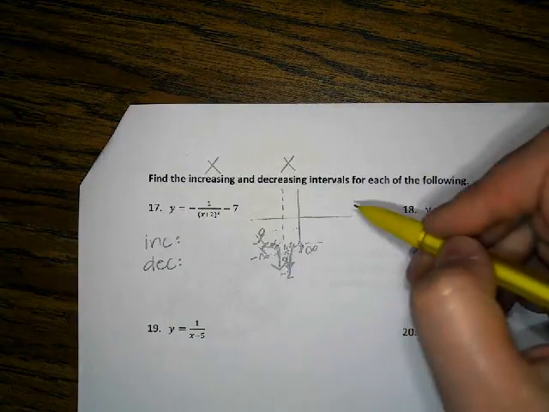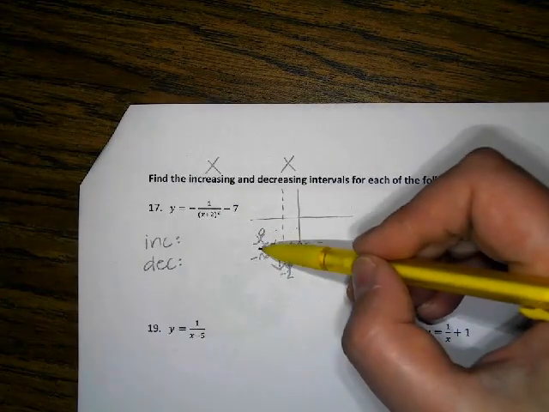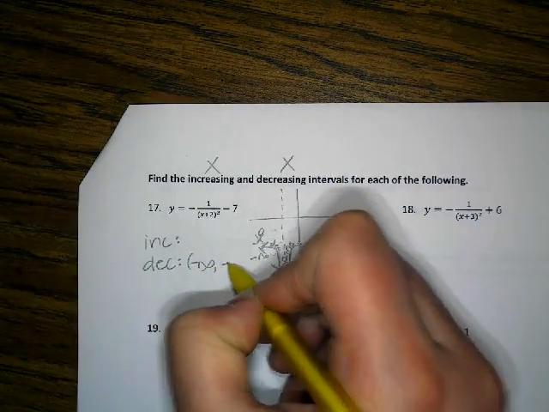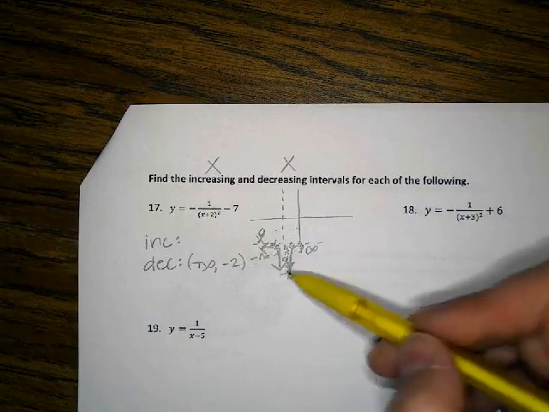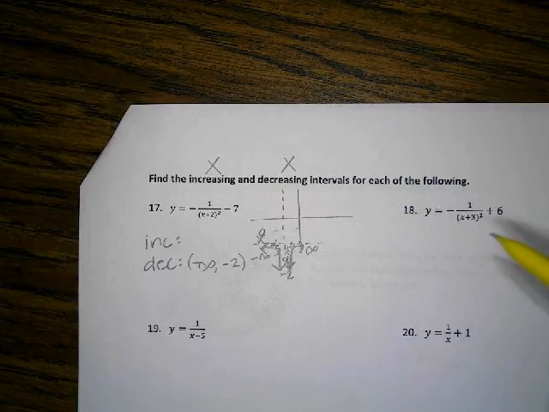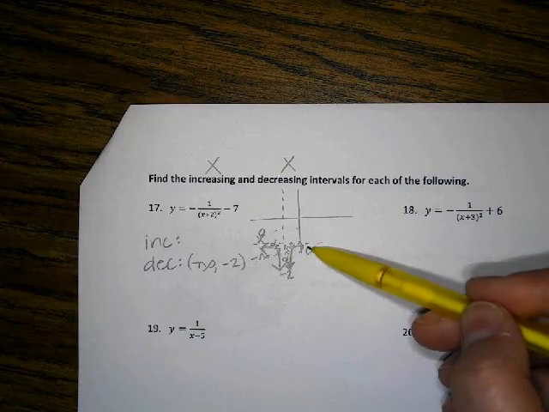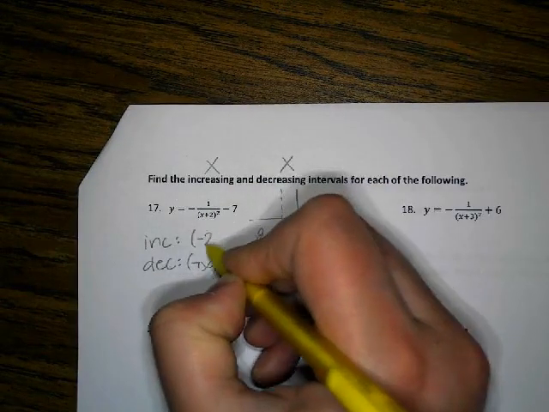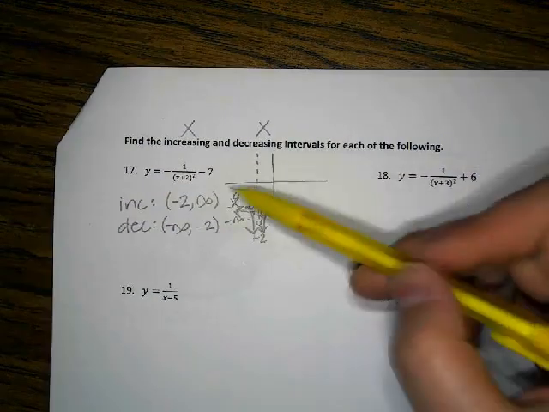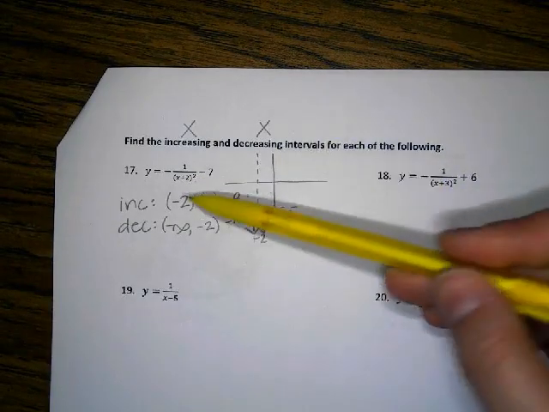The decreasing answer is from negative infinity to -2. -2 gets a parenthesis because it was a vertical asymptote. We're not actually going to touch it. And then the increasing interval is from -2 to infinity. So when you do these graphs, the ones that have the bottom being squared, for the increasing and decreasing intervals, you're always going to have one of each answer.